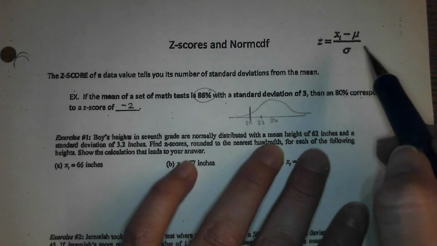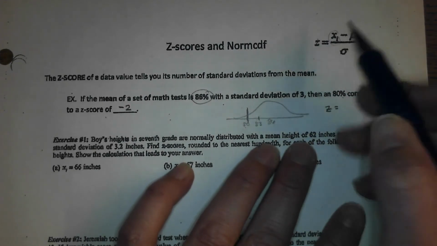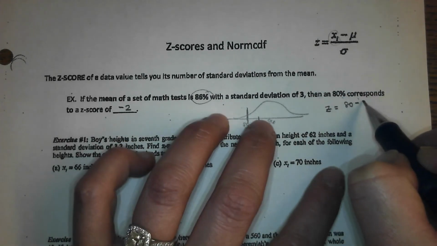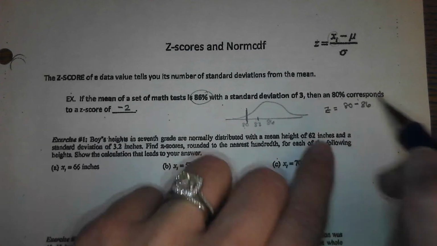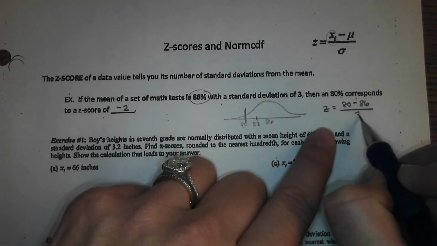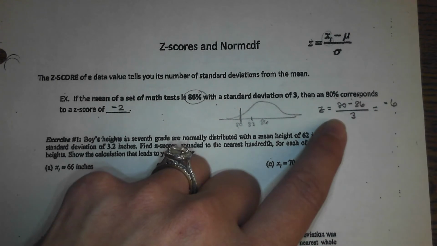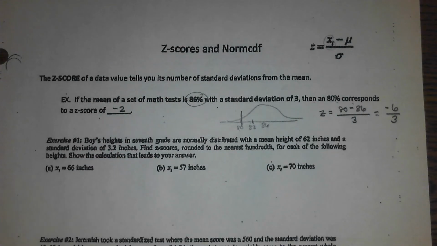Now, if you wanted to use the formula, your z-score is your data value, that's what the x sub i is, and our data value was 80, minus the average, so minus 86. So pretty much they're figuring out how far above or below it is, right, over the standard deviation, 3. The 80 minus 86 tells us that our data value is 6 points below the average. And if each standard deviation is 3, then that equates to -2, or 2 standard deviations below the mean.